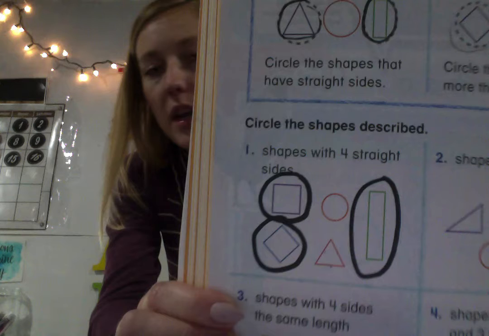What about that circle? Give me a thumbs up if that circle has 3 vertices. Give me a thumbs down if it doesn't. Very good. It does not. Remember, circles don't have any vertices, so we won't circle it at all.